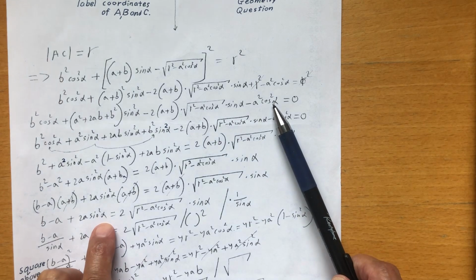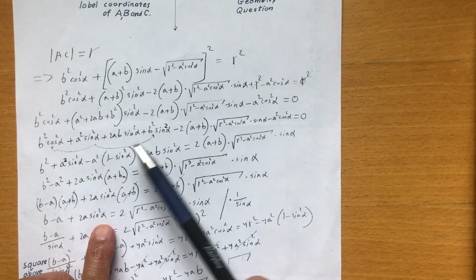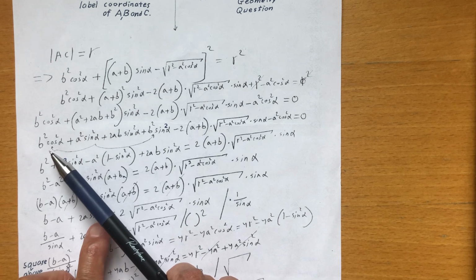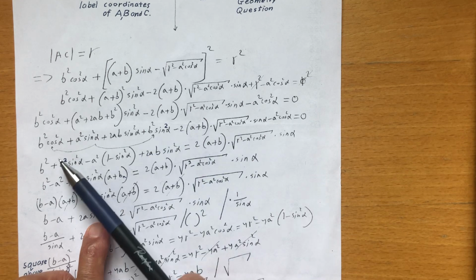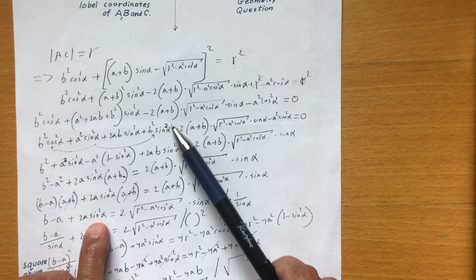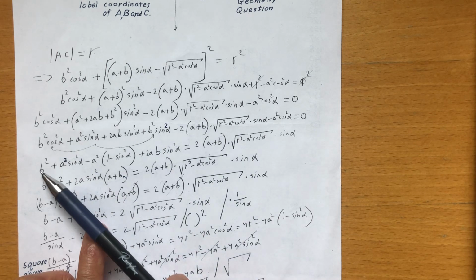So keep on expanding, and combine this term with that term. You see you have cosine squared plus sine squared, which is 1, so you get this 1.